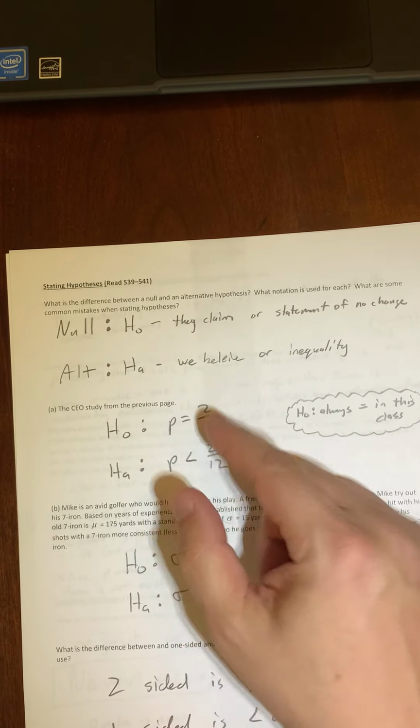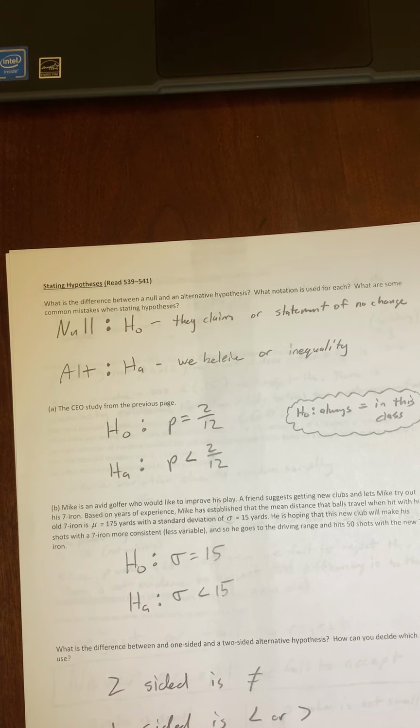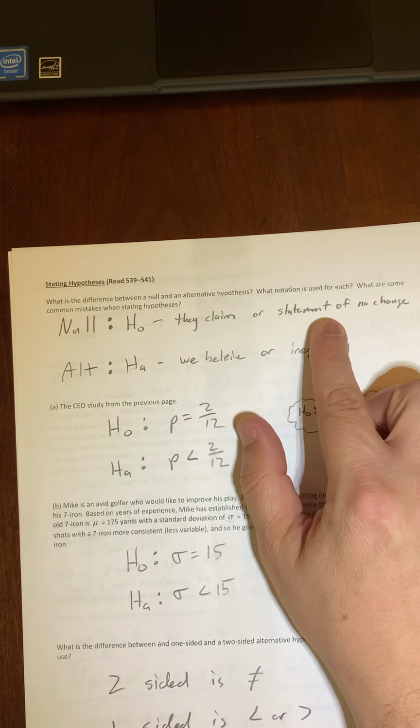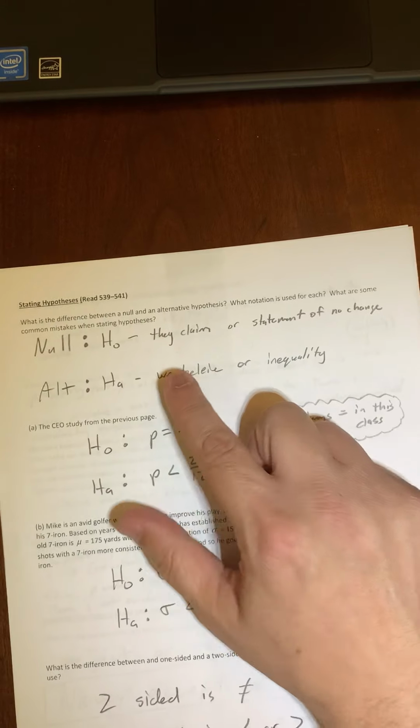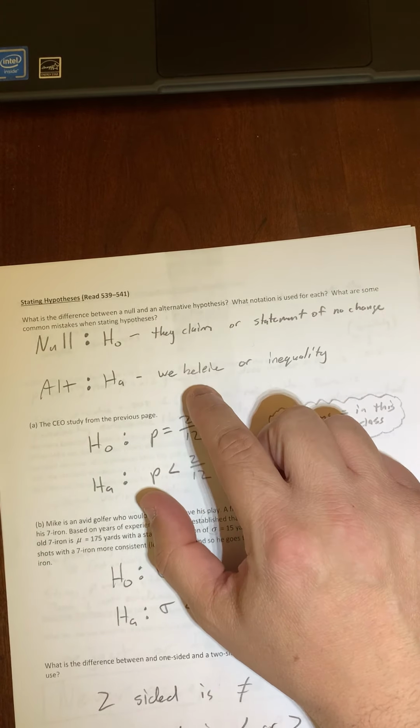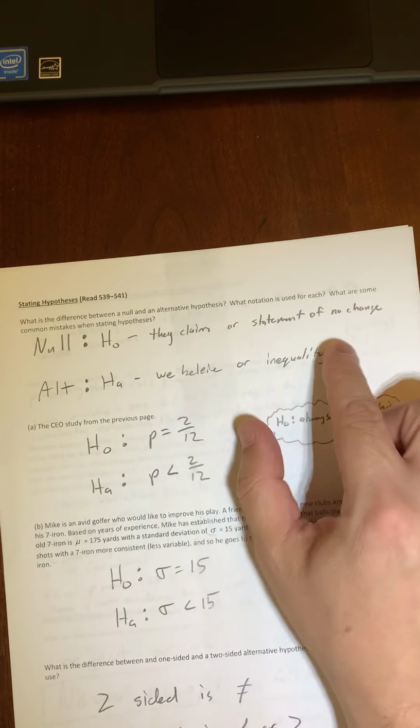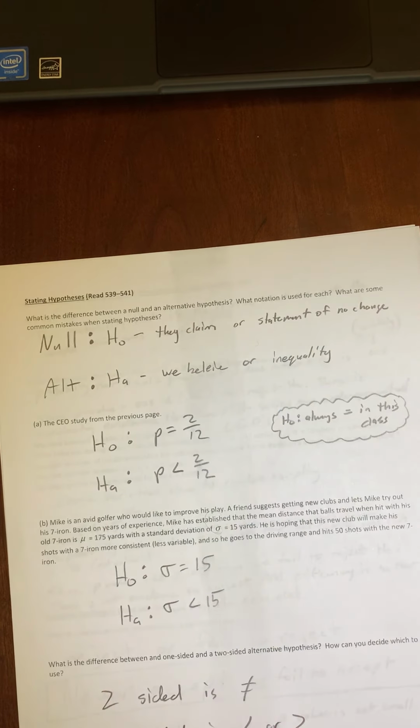Now that doesn't work for every single problem, because there was no claim being made in the CEO problem. So another way to think of it, and this is more in line with what the book has, but this helps us more as we're starting out based on most of the word problems, is the statement of no change, and then inequality for the alternate hypothesis.